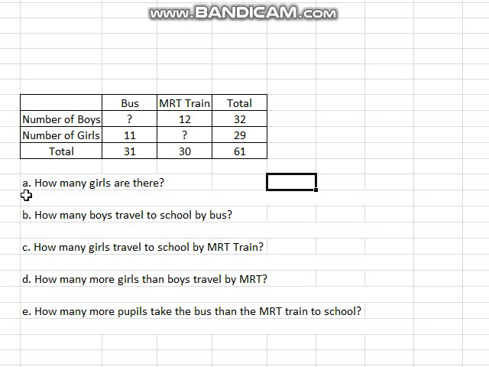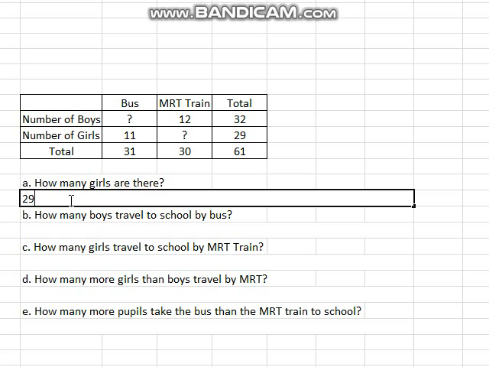Okay, now the first question is about how many girls are there. So you see the number of girls here. Now this one is travel by bus, this one travel by MRT train, this one is the total. You just get this number, right? 29. Okay, so we just write down 29.